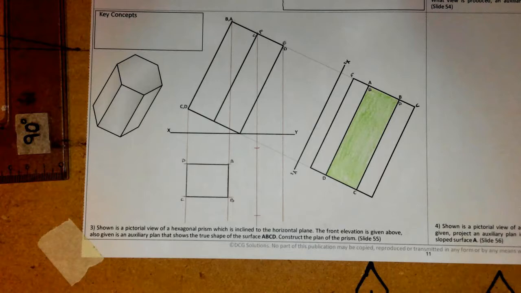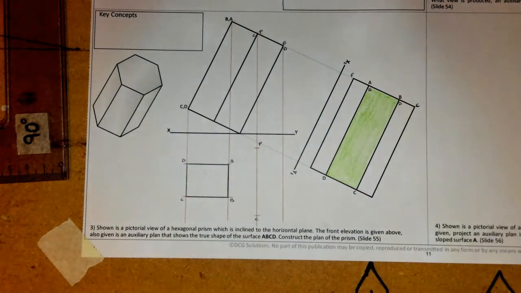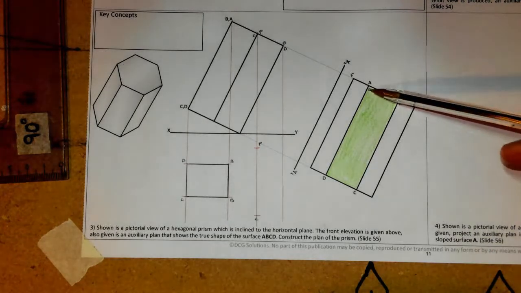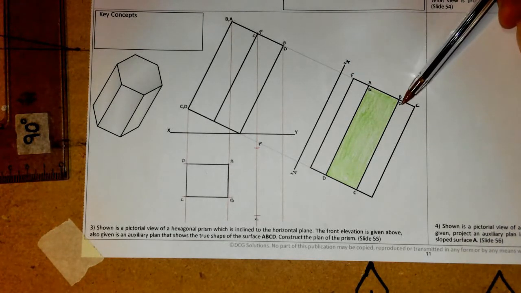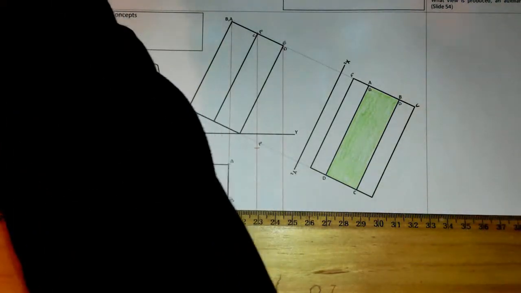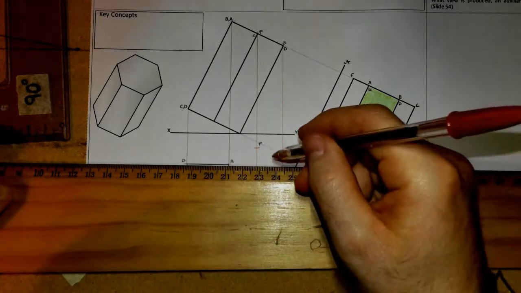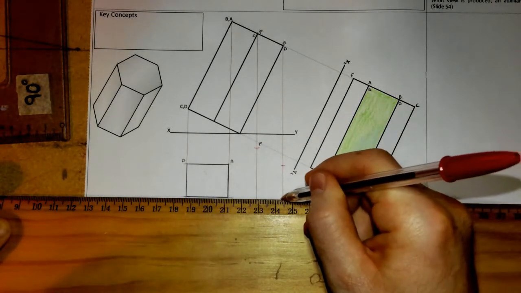So now I've got F here and C here. What you're probably wondering is, why haven't I found D and E? But if you notice, E is in the same position as A, and D is in the same position as B. So technically, just to save me a bit of time, from A I could just mark across, and from B mark across.